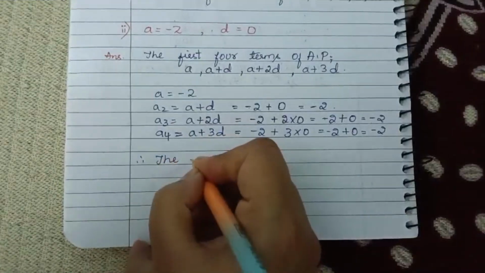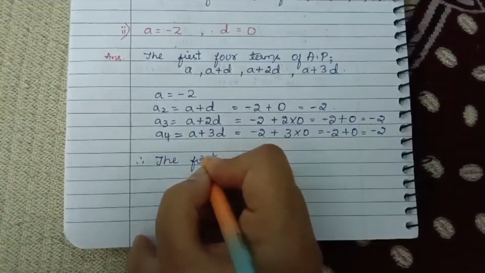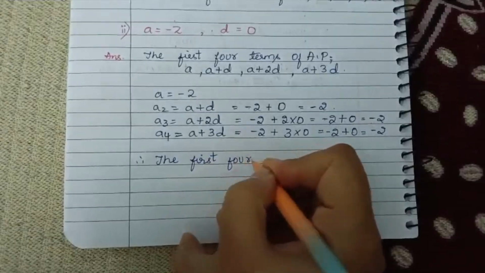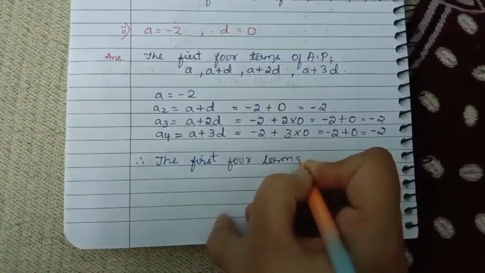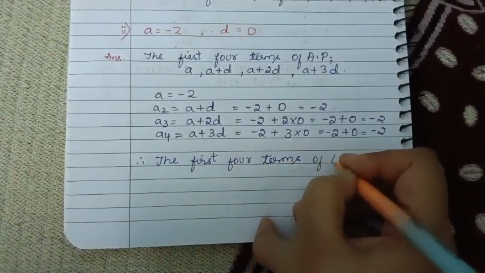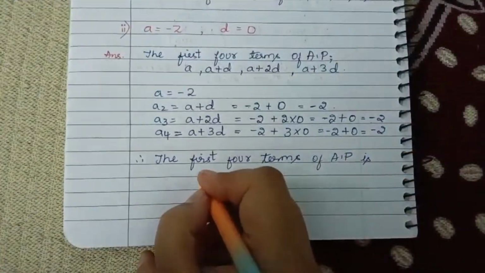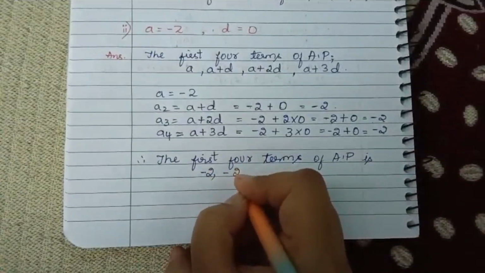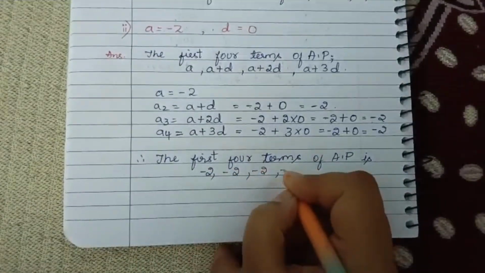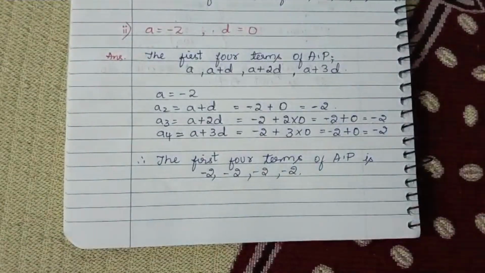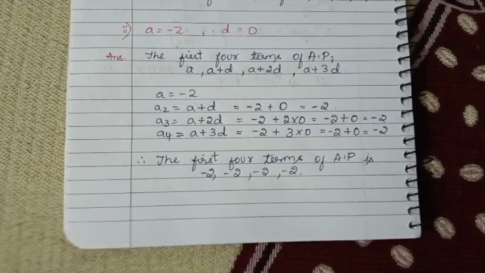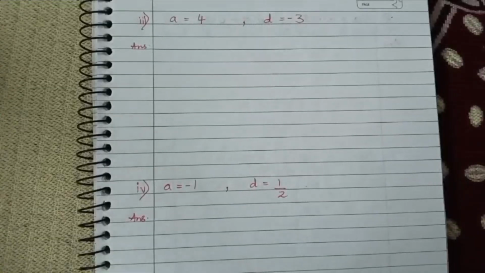So therefore the first four terms of AP are -2, -2, -2 and -2. So this is a complete answer for the second question. Now let us go to the third question. Next question. Third question is A is 4, D value is -3.